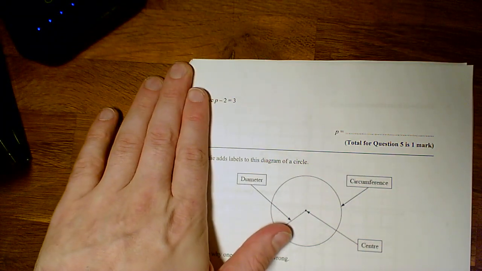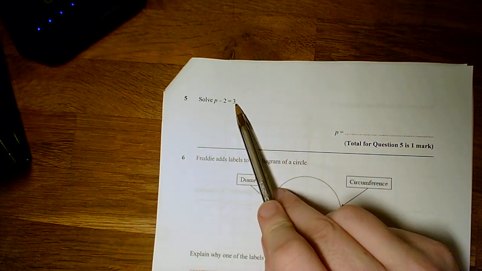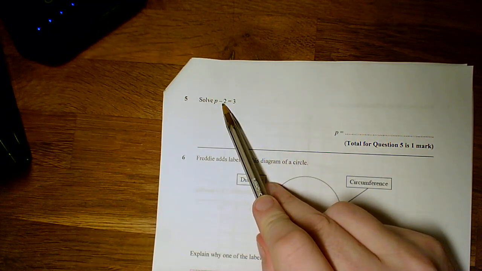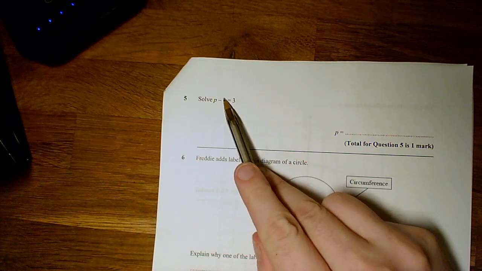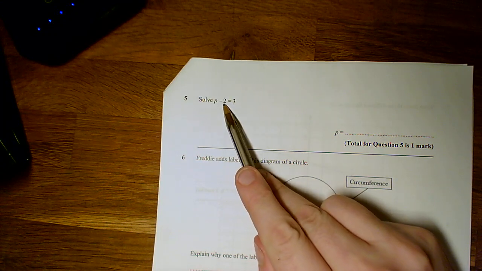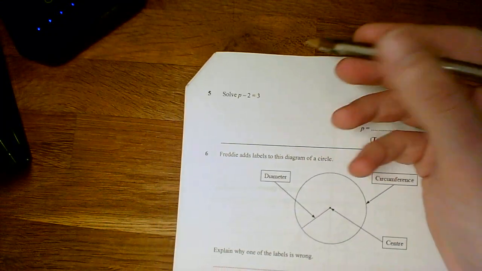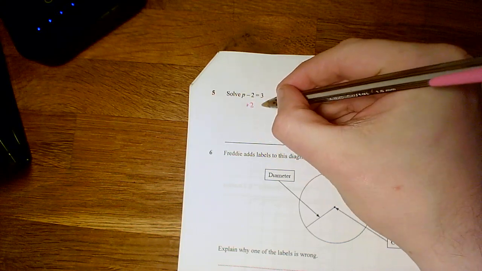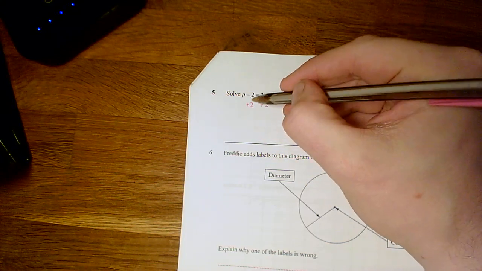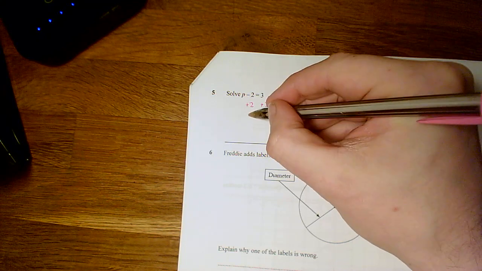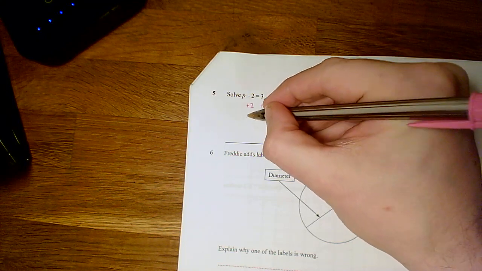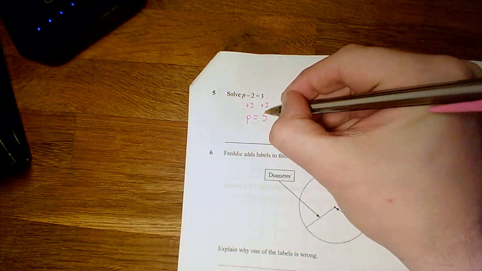Most people got this right. A few people couldn't resist the impulse to do 3, take away 2 to get your P as 1. In this case, though, we've got to do the inverse. It's something take away 2 that's 3. You can probably do that in your head, most of you, but what we're technically doing is adding 2 to both sides. So -2 plus 2, that disappears. 3 plus 2 is 5.